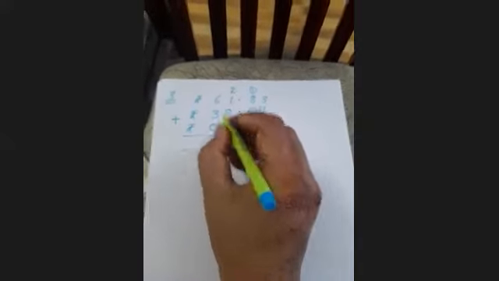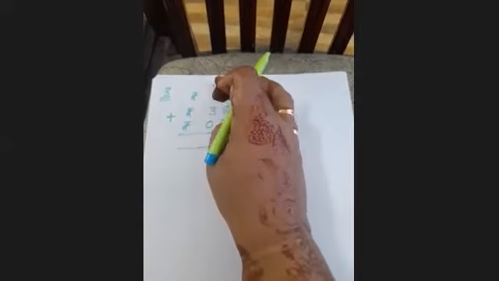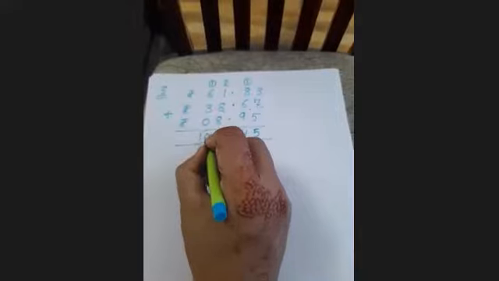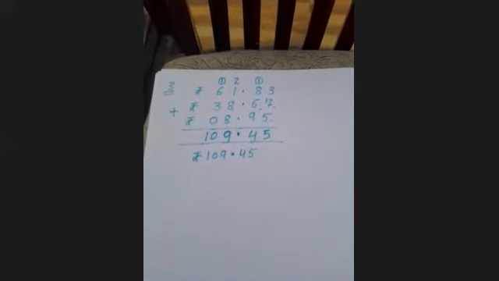So write here 9 and 1 carry. 6 plus 1, 7. 7 plus 3 is 10. So our answer is rupees 109 and 45 paise.